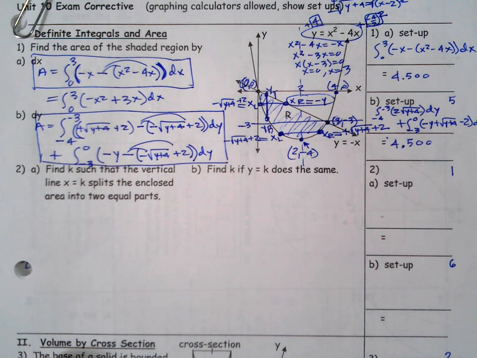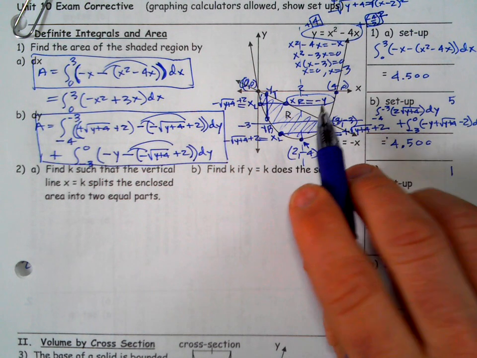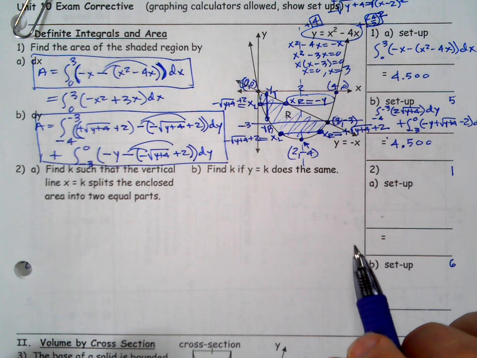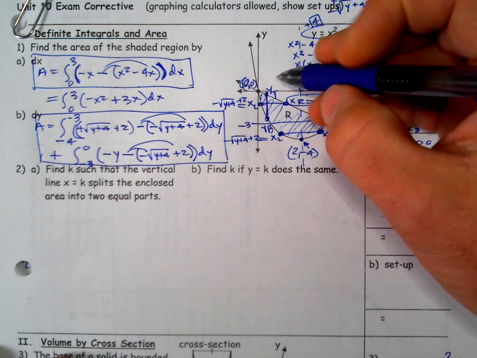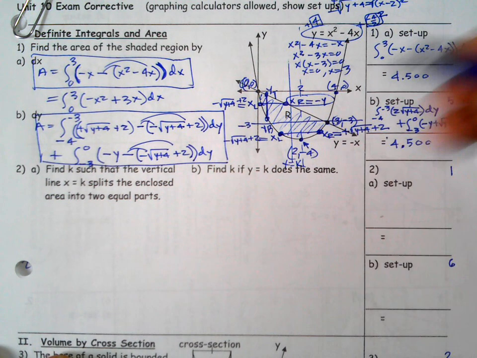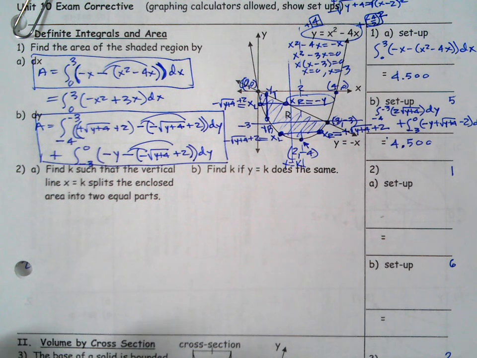Number 2 says find k such that the vertical line x equals k splits the enclosed area into 2 equal parts. So that's talking about this problem up here still. So x equals k splits the enclosed area into two equal parts. So we're looking for a line x equals k that cuts that area in half.